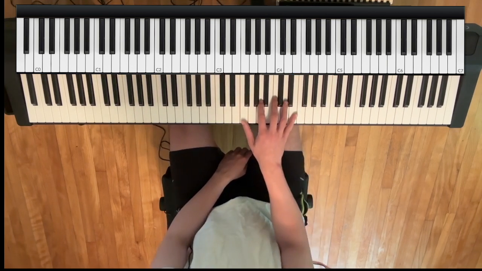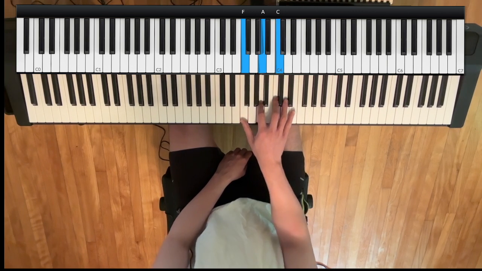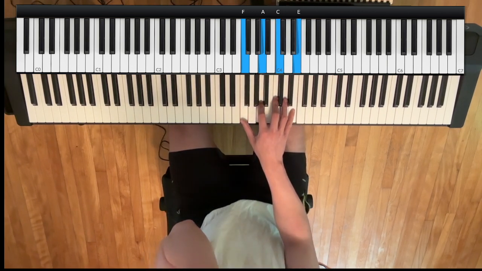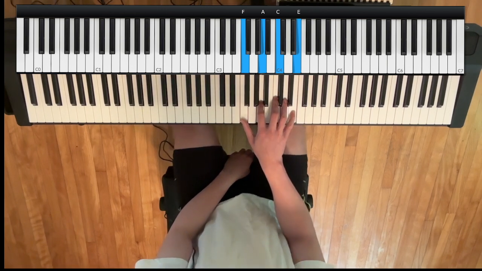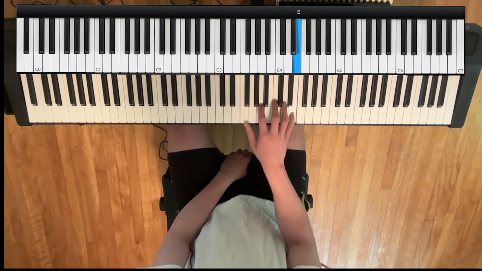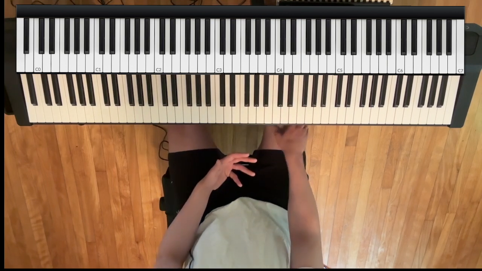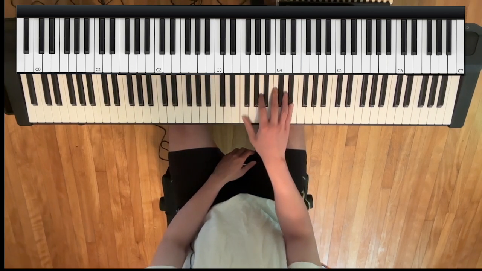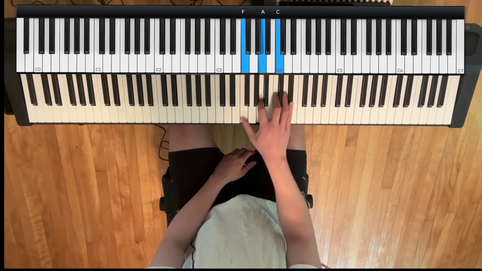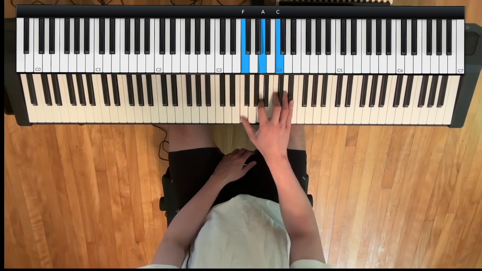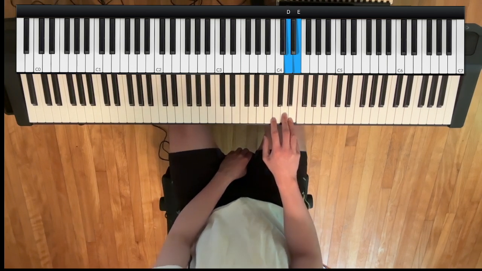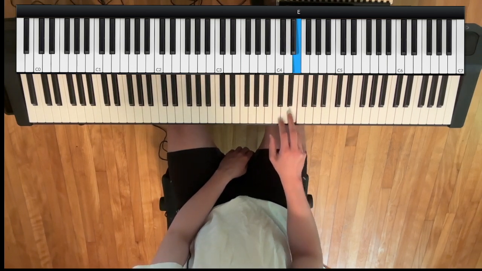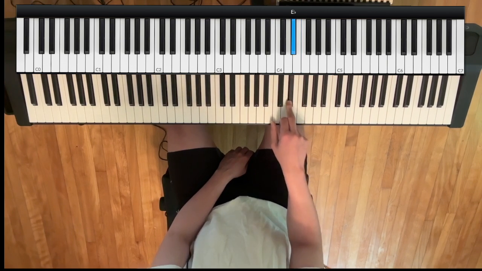So if we play that, F, A, C, E, these are all diatonic, meaning they all belong to the scale of F major. That's a major 7th. If we want to play a dominant, or you could also call this a minor 7th, we'd have to flatten this, right? Because normally it's an E natural. So if we want to make it a minor seventh, then we have to lower this by a half step. So it becomes E flat.